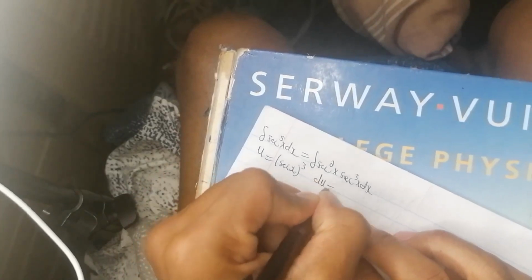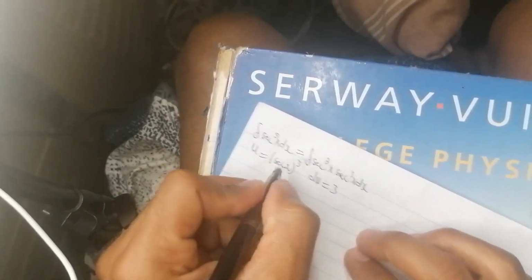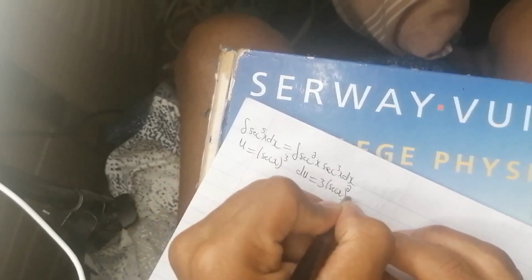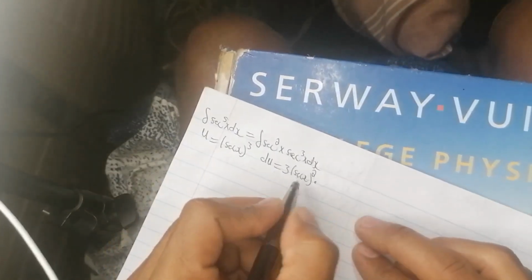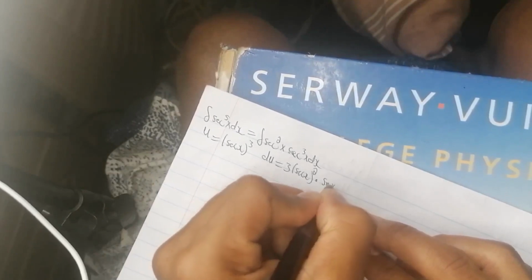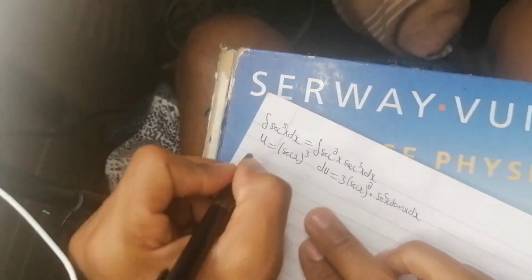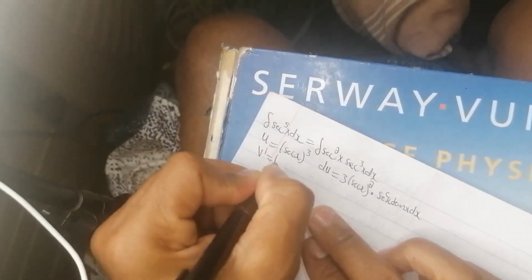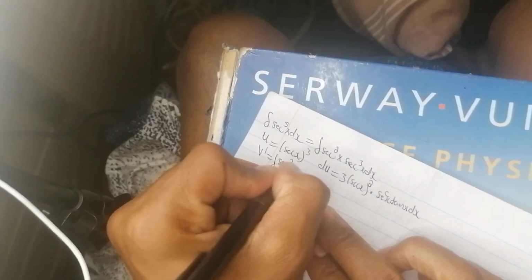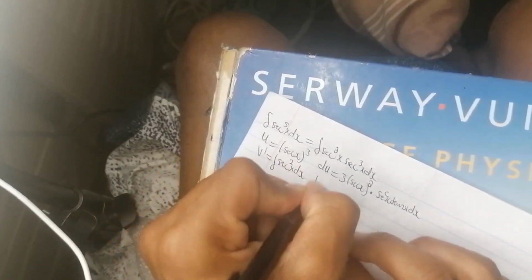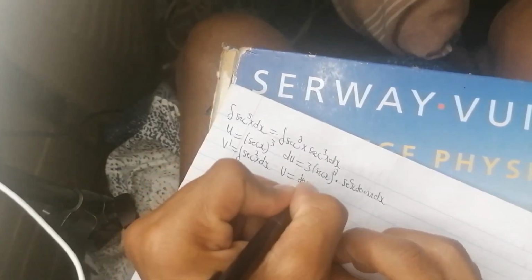So that du is 3, hold the angle, subtract 1, and then differentiate the inner angle. That will be sec x tan x dx. And my v prime will be the integral of sec squared x dx, and my v will be tan x.